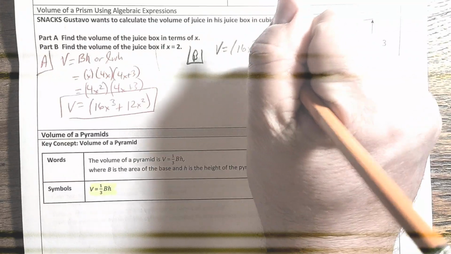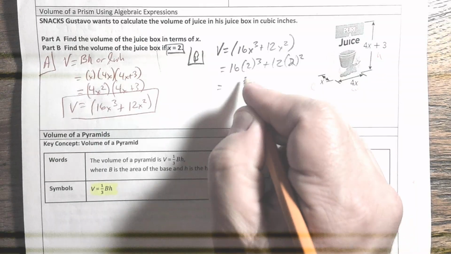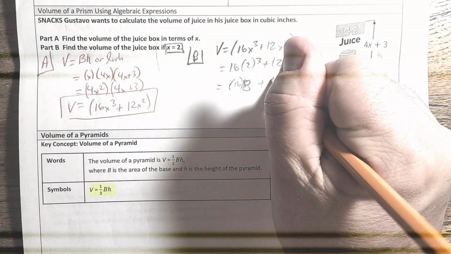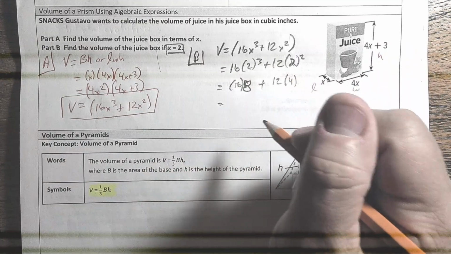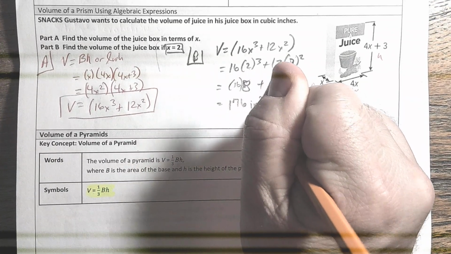So we're going to take that expression down here, 16x cubed plus 12x squared. Now we're going to plug in 2, so x equals 2. 16 times 2 cubed plus 12 times 2 squared. Okay, so 2 cubed is 8, plus 12, 2 squared is 4. Multiply 16 times 8, 12 times 4, add them together, and you get 176 cubic inches.